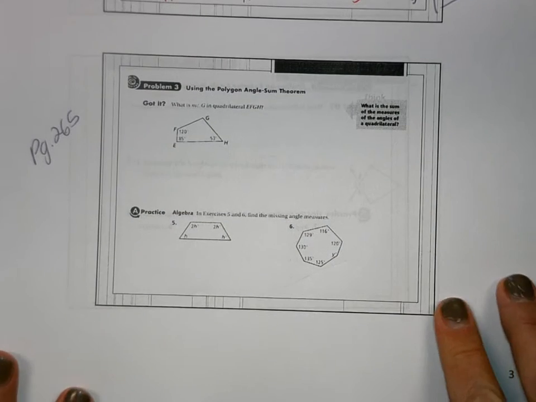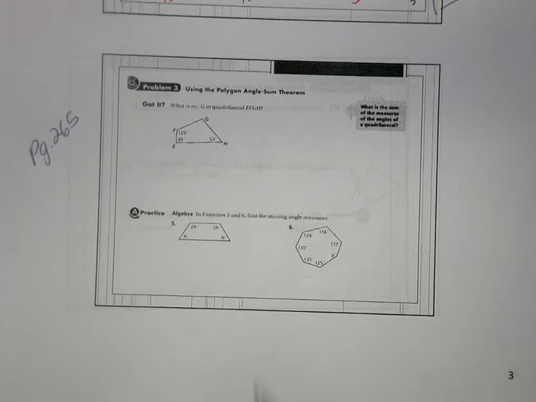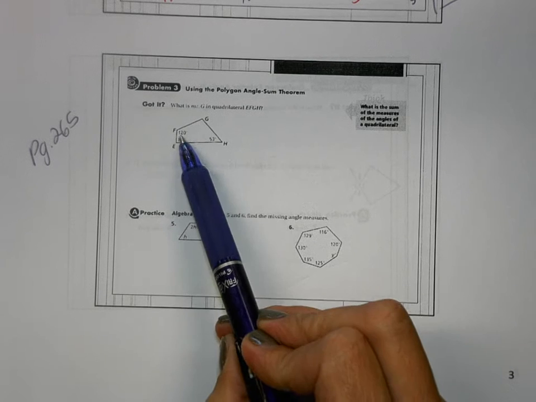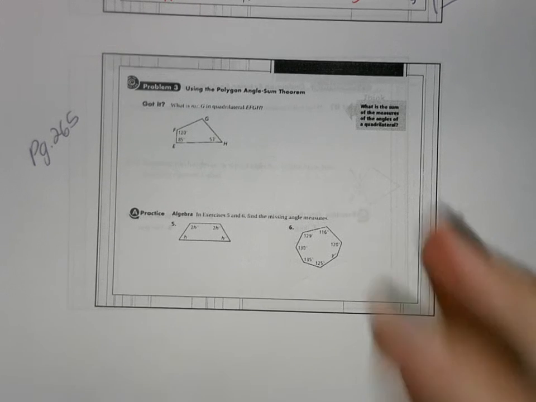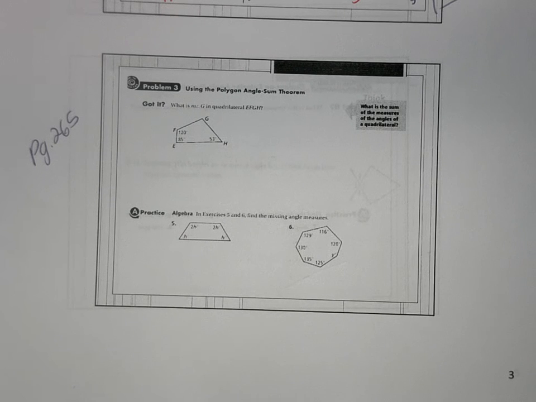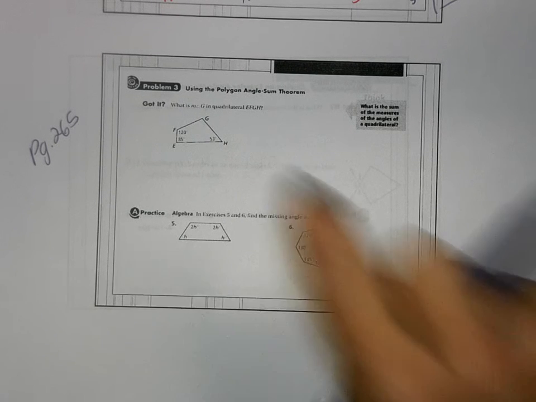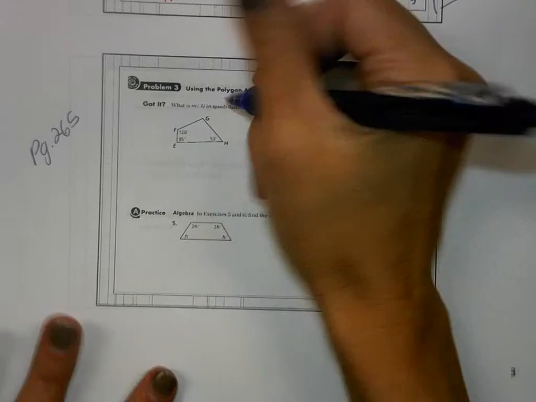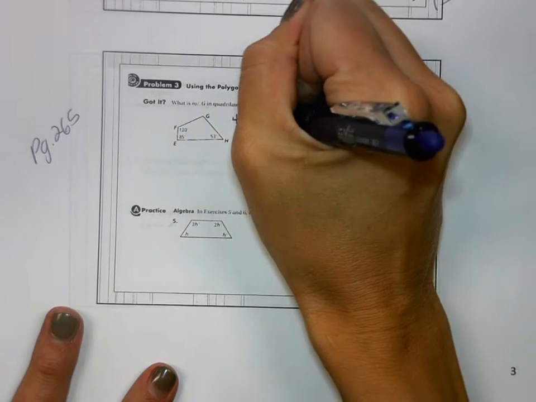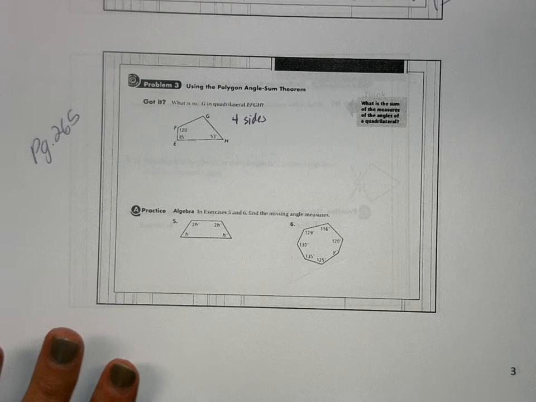If you look there at the got it problem, is this a regular polygon? No. The reason is you can see that the angles are not all the same. In a regular polygon, each angle has the same degree. But all polygons, whether they're regular or not, depending on the number of sides, have the same amount of degrees. Could I figure out how many degrees are supposed to be in the total polygon? Yes. How many sides does this polygon have? It has 4 sides.